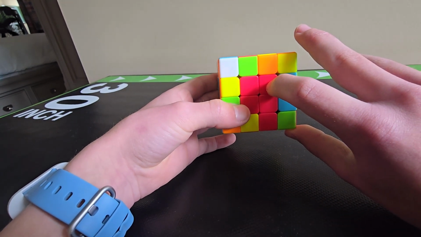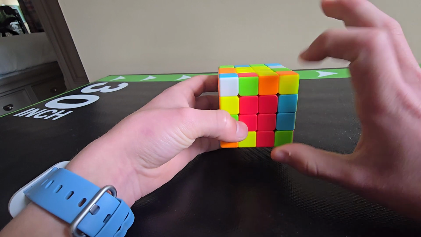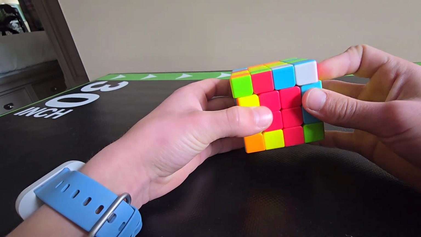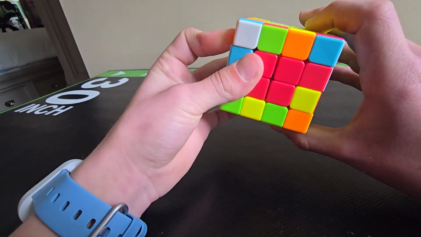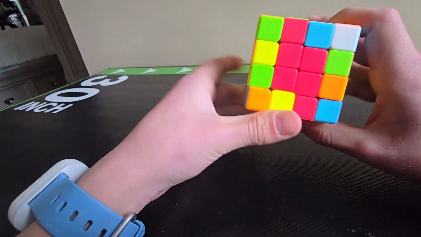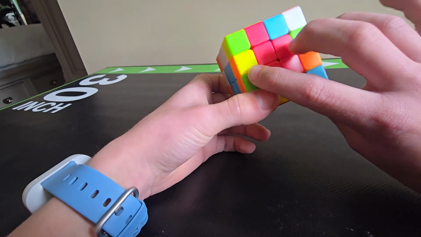Okay. See, it's uneven because this one goes one down from where it is, and this one goes two over from where it is. So, what we will do is, up left, up right, front right, so that they're like that.